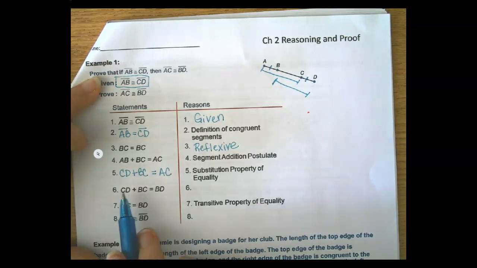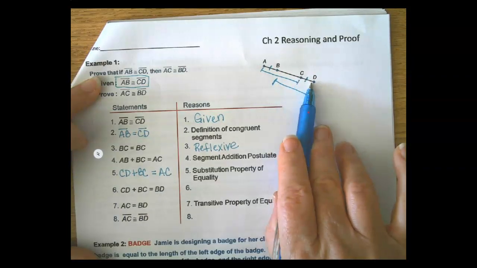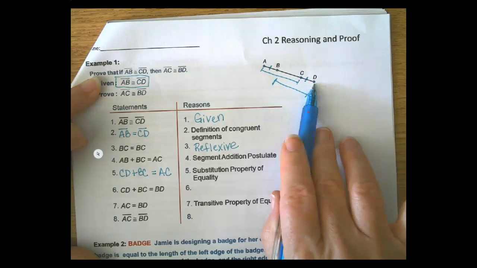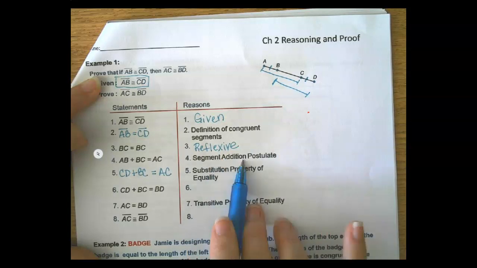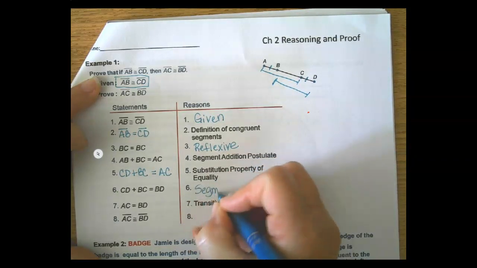Now, since we said this, we change this to BD. So we're saying CD plus BC is equal to BD. So segment addition postulate. You really have to always go back and look at your picture.